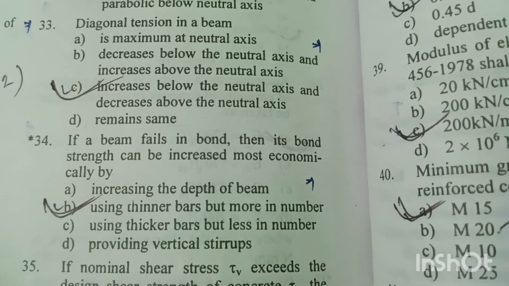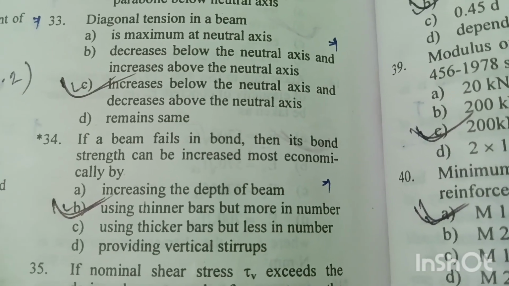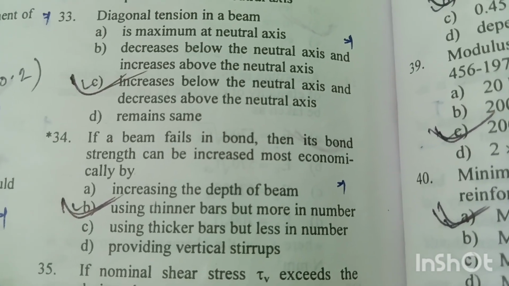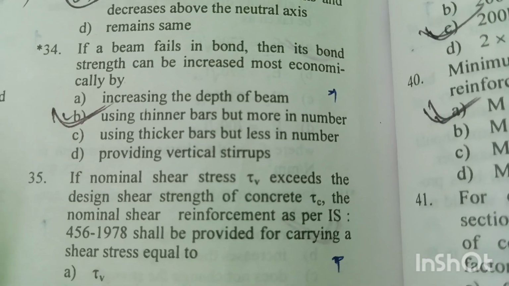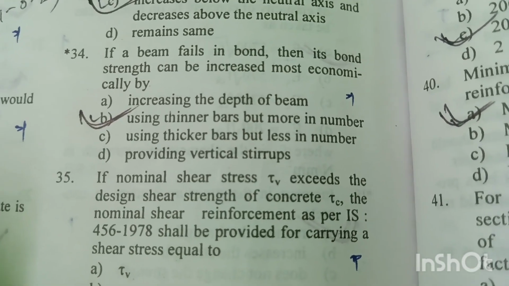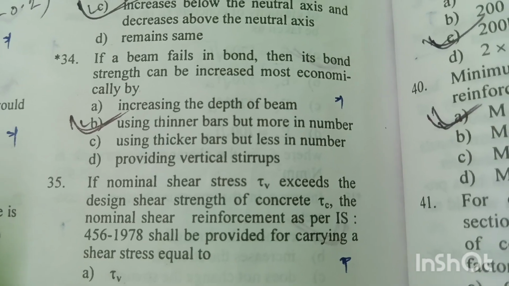Question number 34. If a beam fails in bond, then its bond strength can be increased most economically by using thinner bars but more in numbers. Option B is right answer. To increase bond stress, we should use smaller dia bars in large numbers keeping the area same.